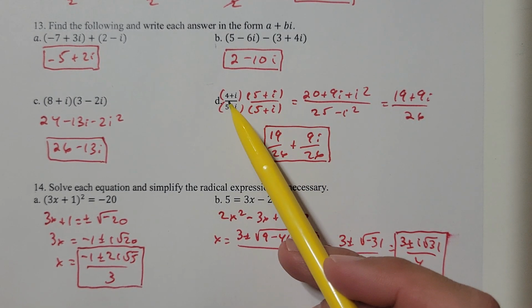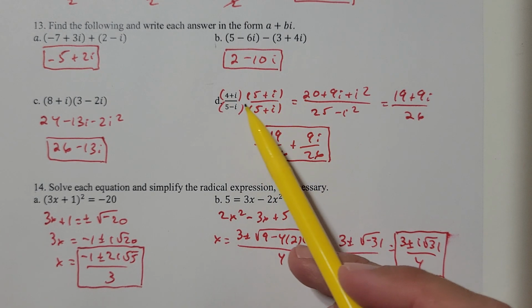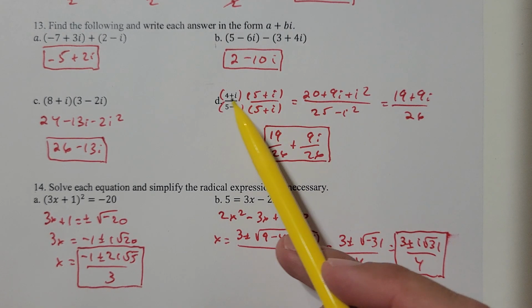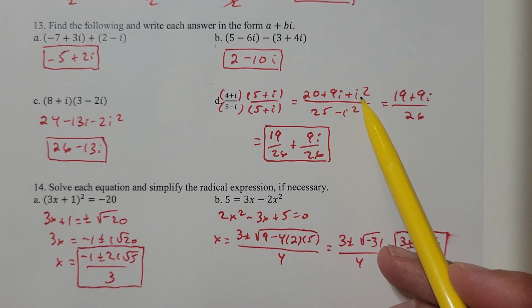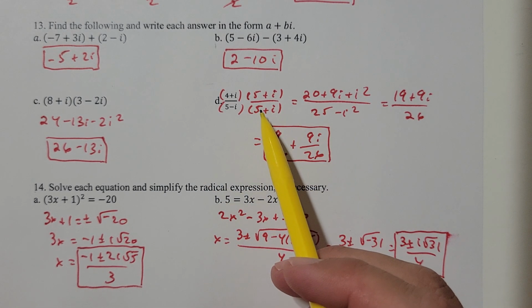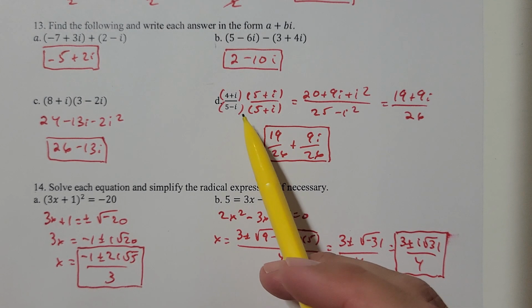If we FOIL out the top, 4 times 5 is 20. And then 4i plus 5i, that's 9i in the middle. i times i is i squared at the end. And divided by 5 times 5 is 25. 5i minus 5i, that's 0 in the middle. That's what I want, by the way.